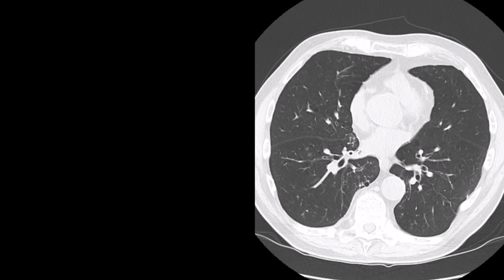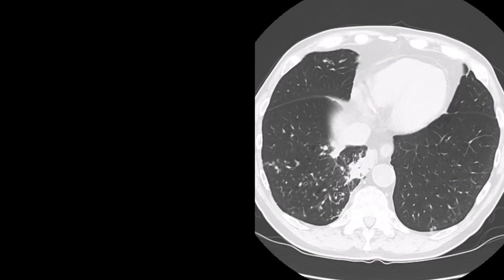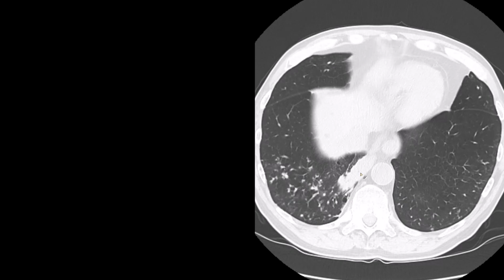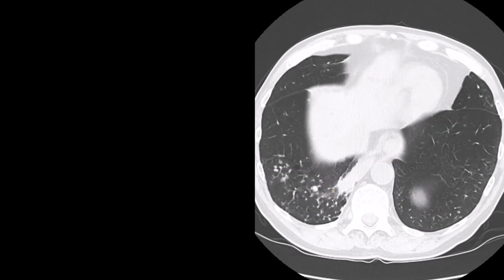Now, as we go down, you can see that we start to see a little bit of tree-in-bud opacity right here in the right lower lobe, down here posteriorly. And then as we continue inferiorly, we see this area of consolidation.